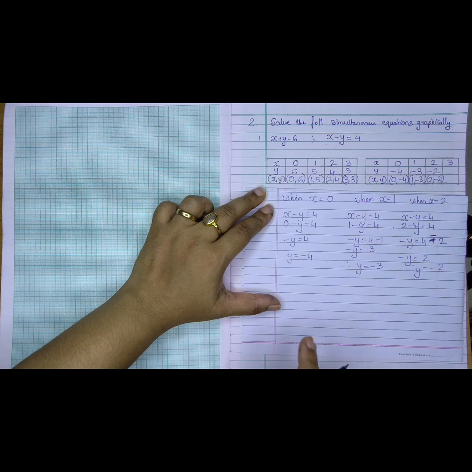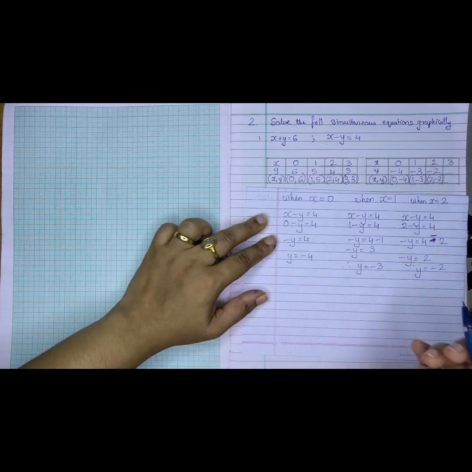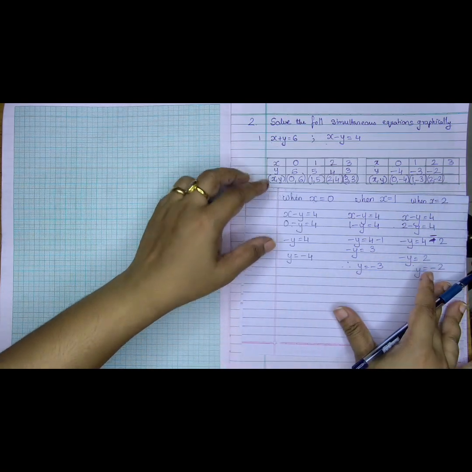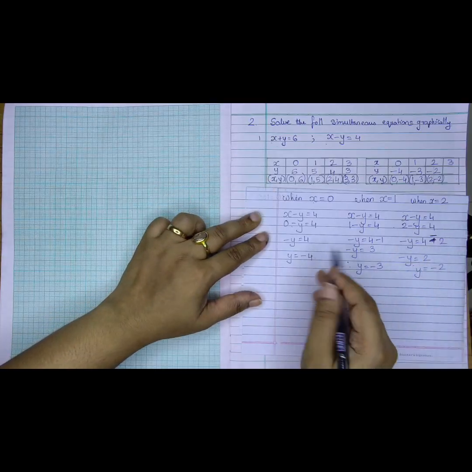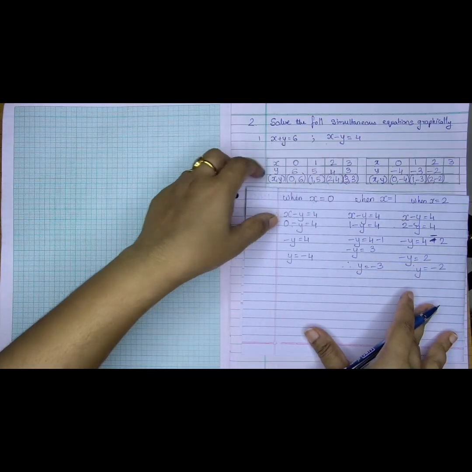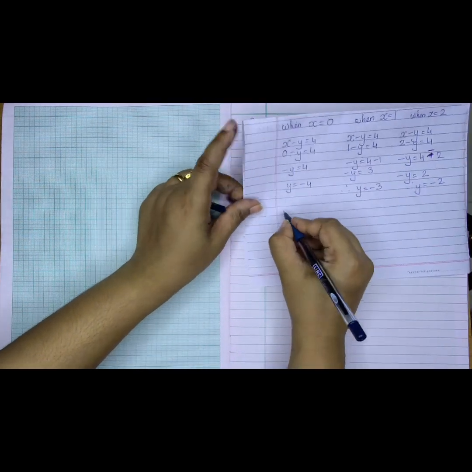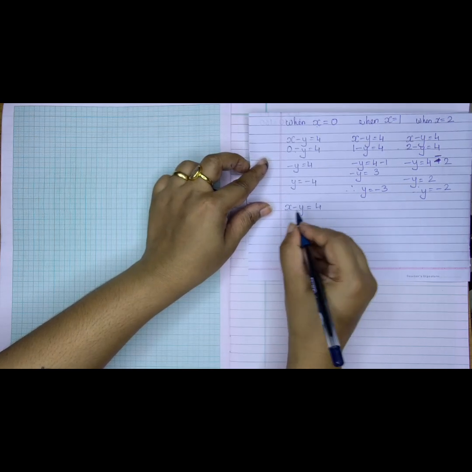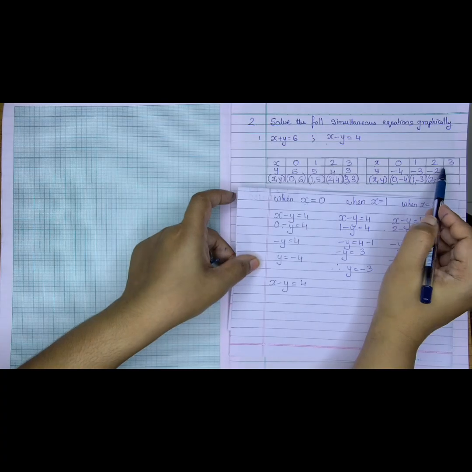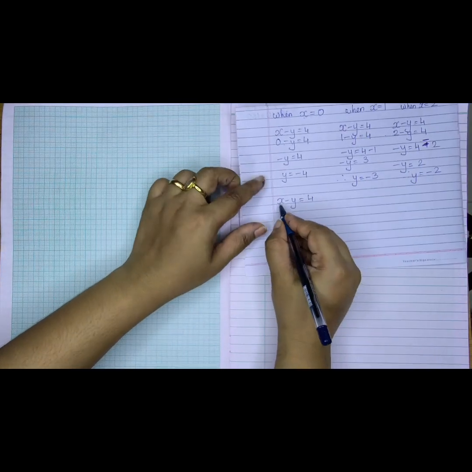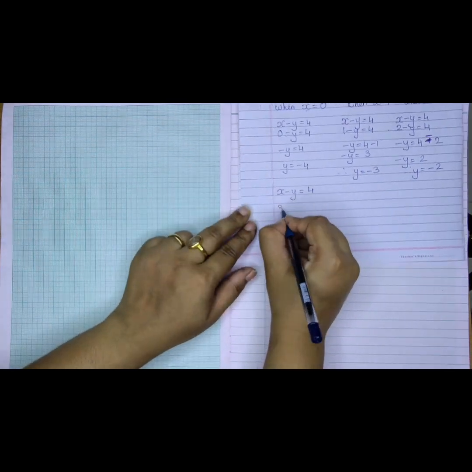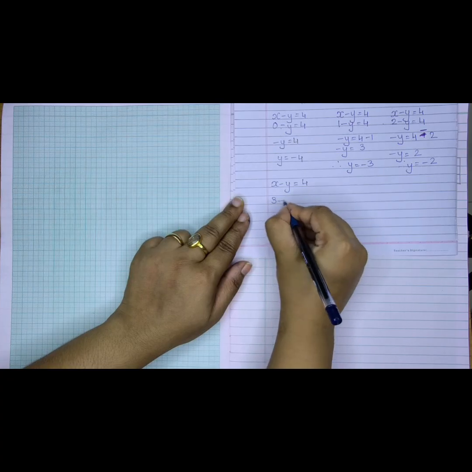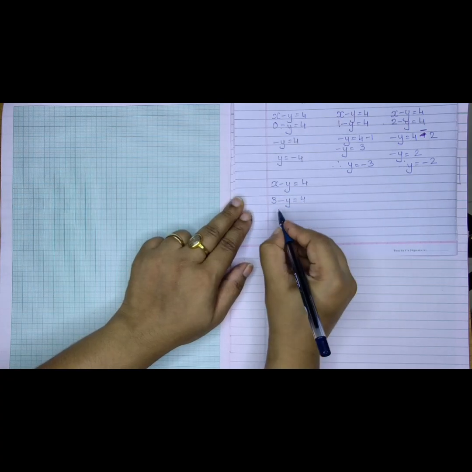Okay. Now see this. The next one is 3. Write down the same equation. X minus y is equal to 4, and now in x here we will take 3, x is equal to 3. So here we will write 3 minus y is equal to 4.